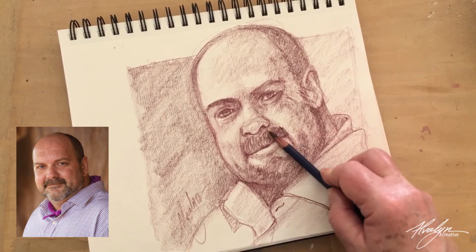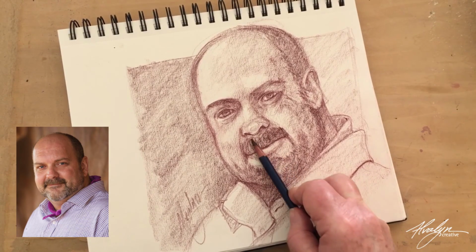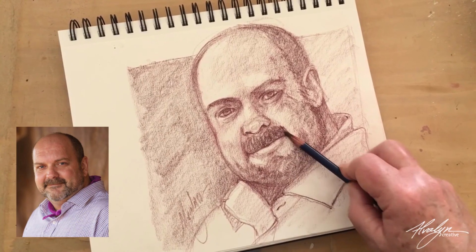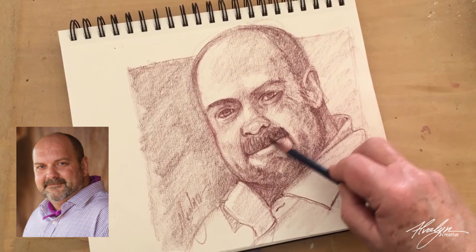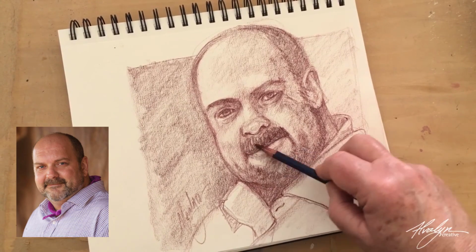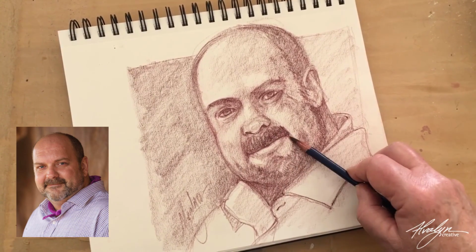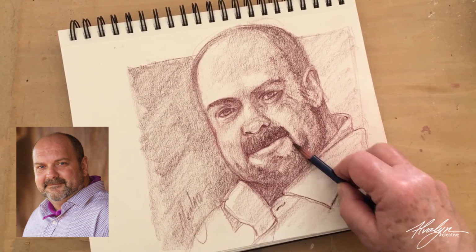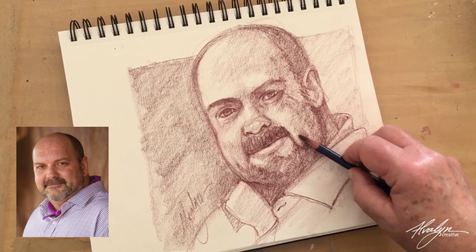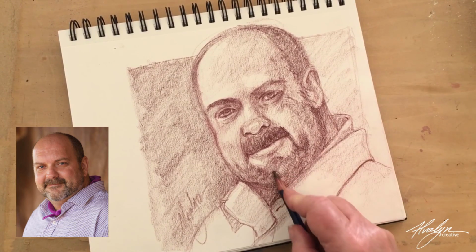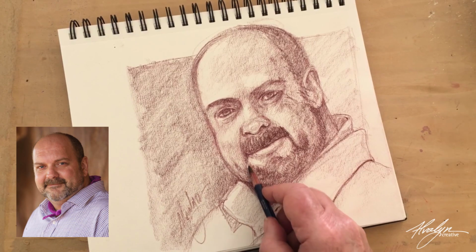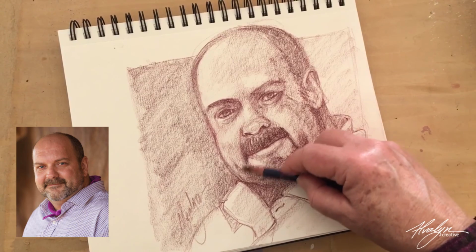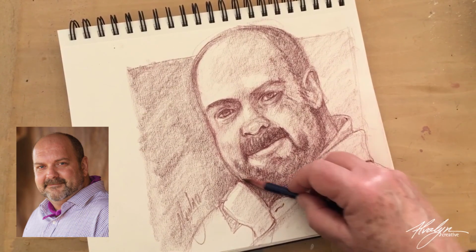And in shading, all you're looking for is shapes, light shapes and dark shapes. And the combination of all those shapes communicates the form.